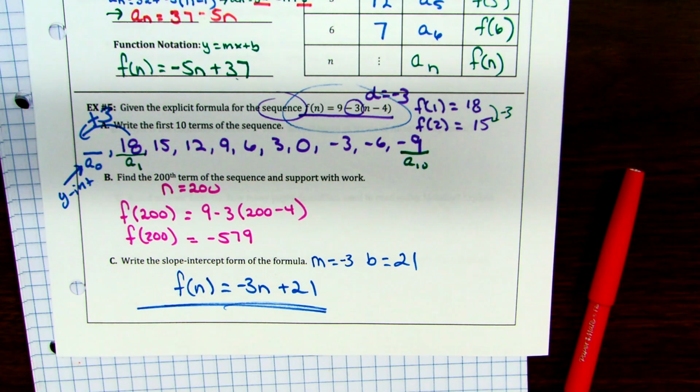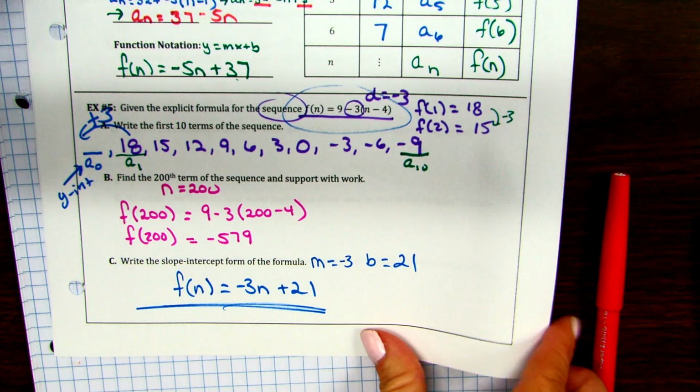Last question is a word problem that's got one teeny tiny tricky thing in it. Not tricky. It's not tricky. I shouldn't have said that. I don't think you're going to think it's tricky.